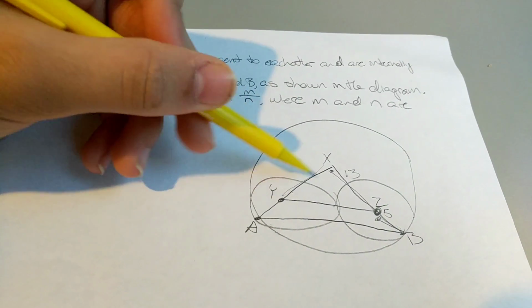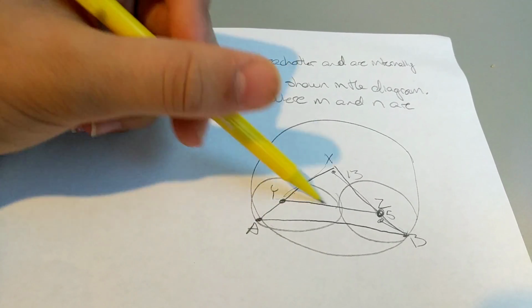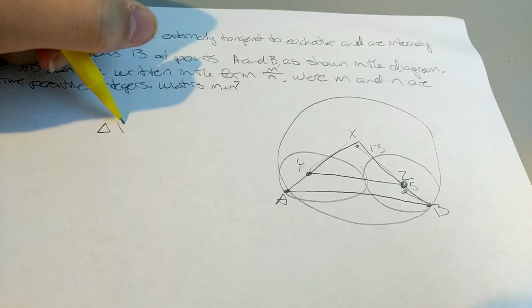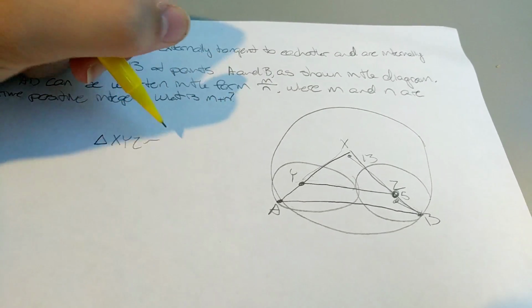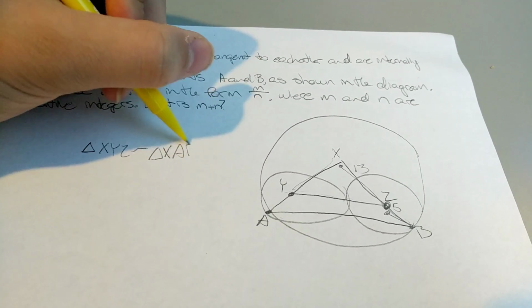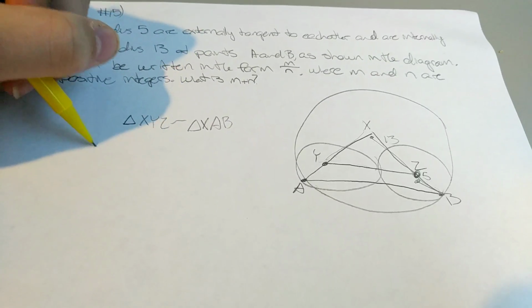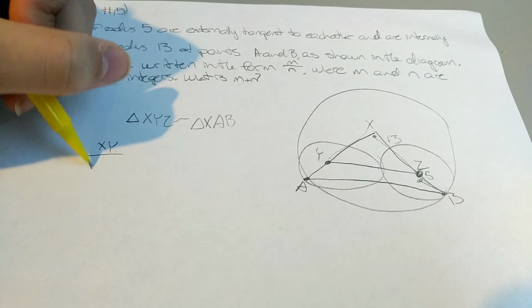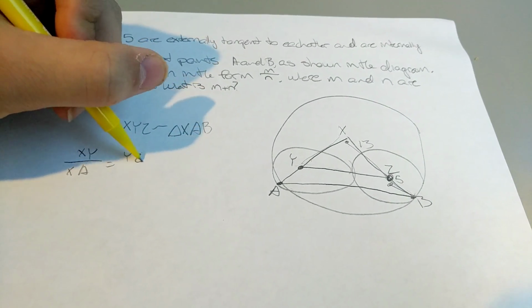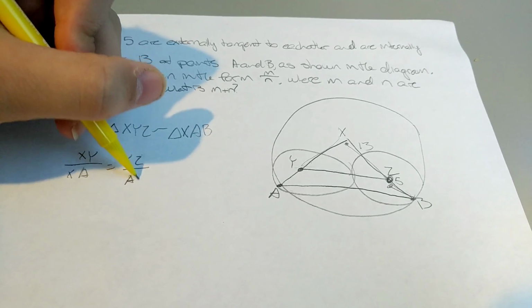So this length over this length is equal to this length over this length, because triangle XYZ is similar to triangle XAB. So we have XY over XA is equal to YZ over AB.